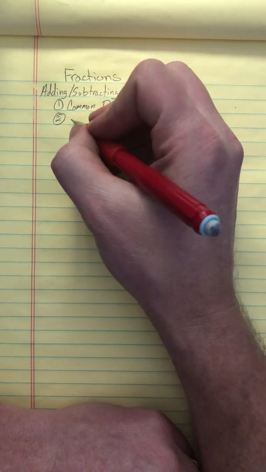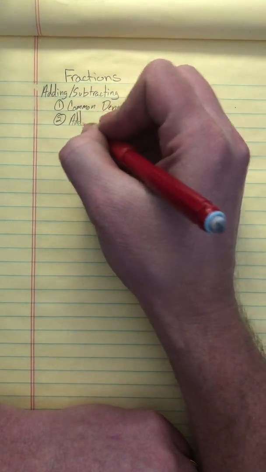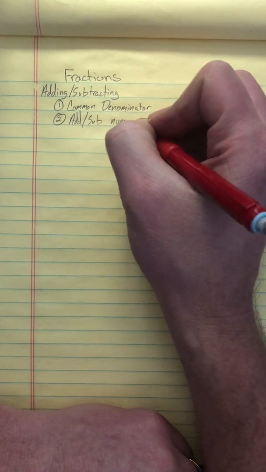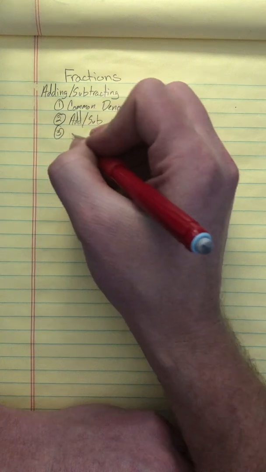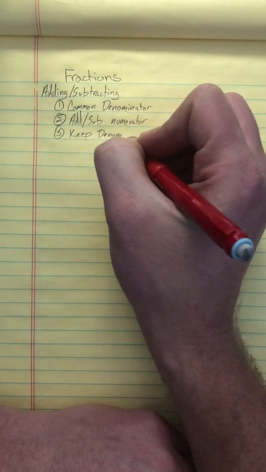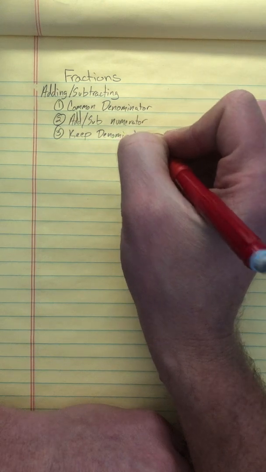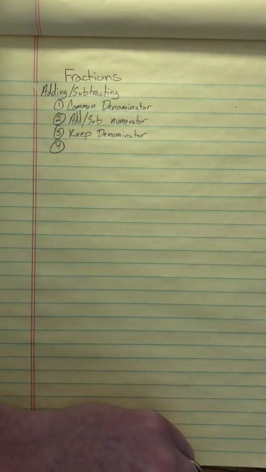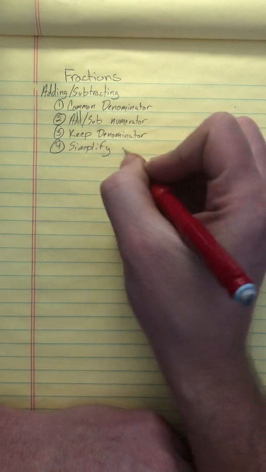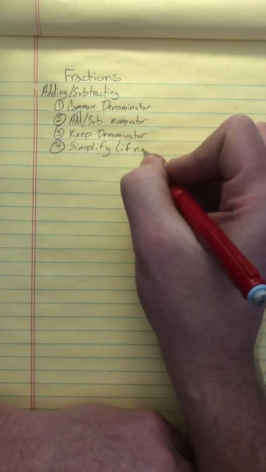Step 2. Add/subtract numerator. Step 3. Keep denominator. Step 4, simplify if necessary.